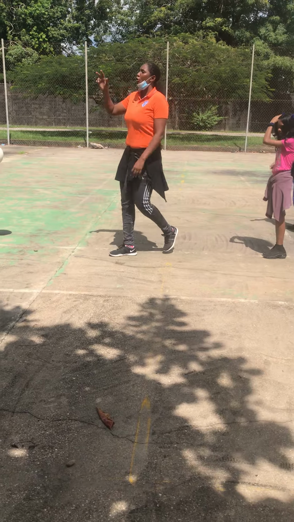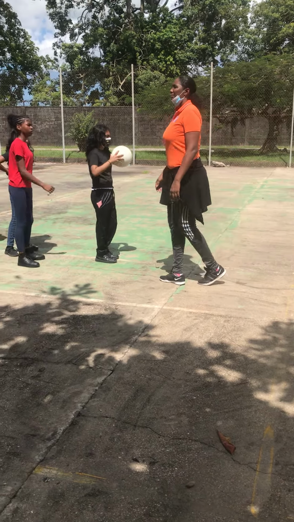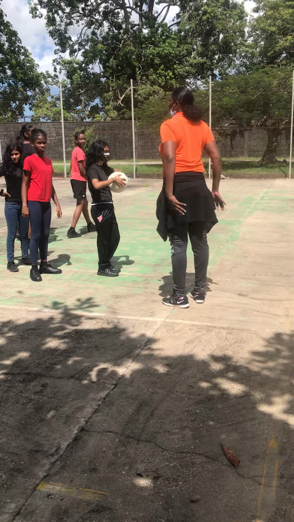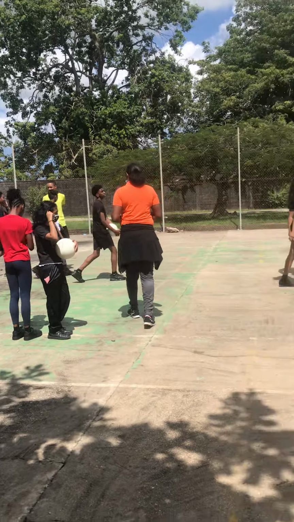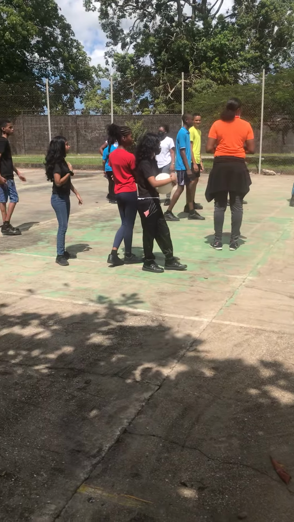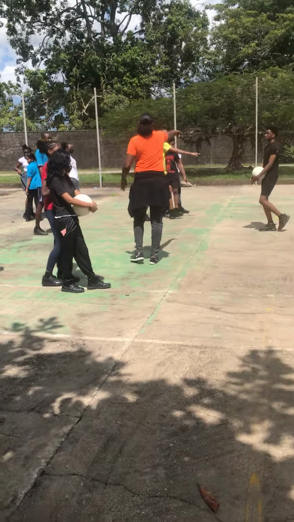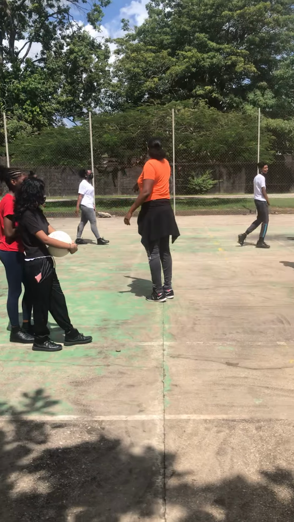Right, so the other 2 groups, if you all can line up like this, going that way, quickly. Oh, you line up more here. We're lining up with them. So just come up some more.